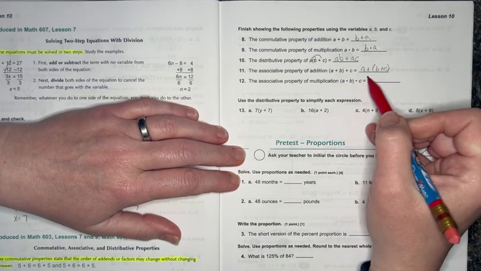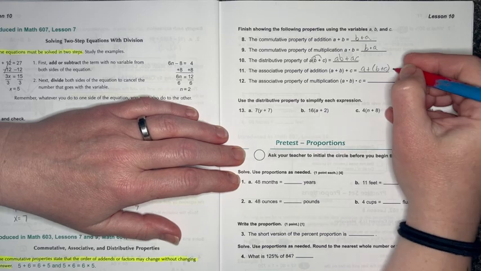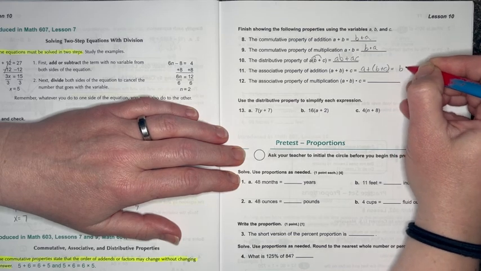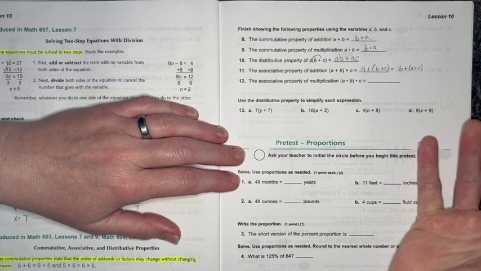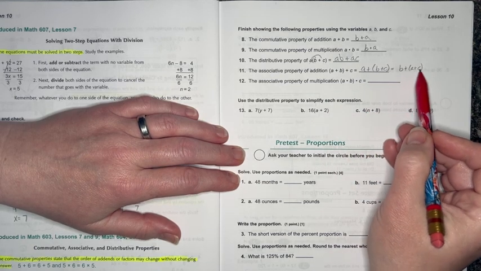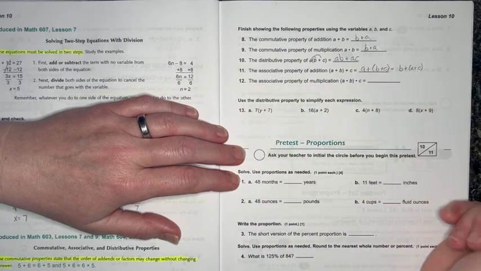Now, you could have even written a plus c plus b, right? You could have even written it like this. B plus a plus c. It doesn't matter who is grouped together with who. It's going to be the same answer when you get to the end.